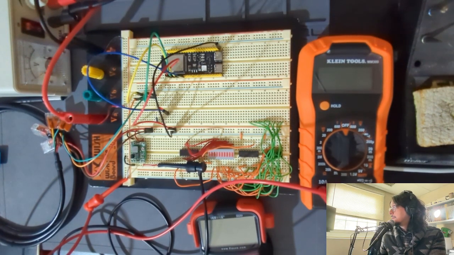Dev boards. There we go. No, that's not what I want. There was like a dev kit. Here we go. Dev kit C? That's the one. Yep. Hardware reference.